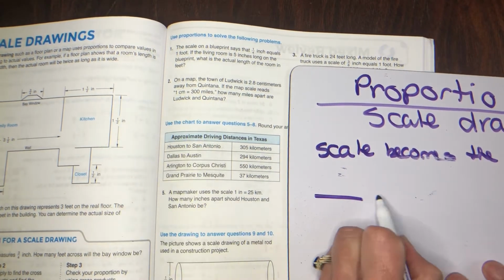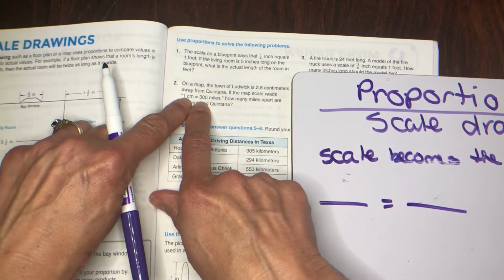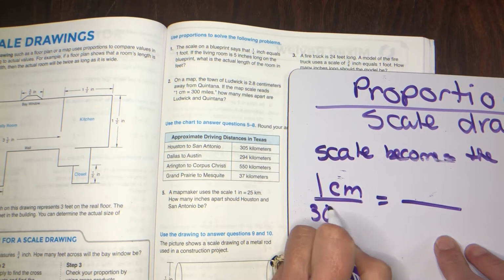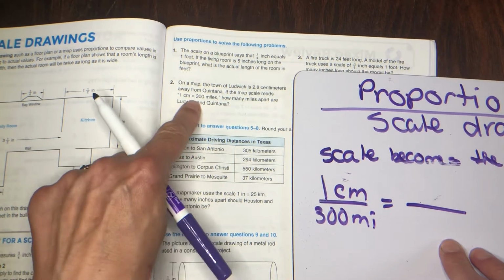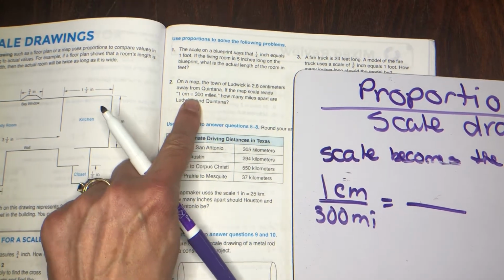So when we see its scale, I go in here and find what I need very specifically and put it down. So I have 1 centimeter and 300 miles. Got that right off the paper. And it's not hard, it just wasn't in the right order. Boy, don't you hate it when they change the order?